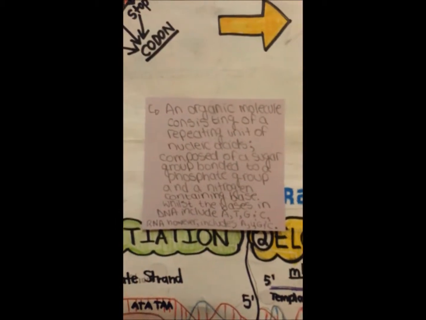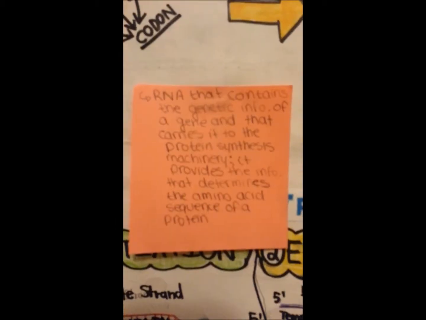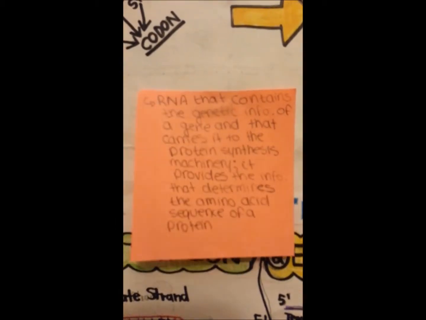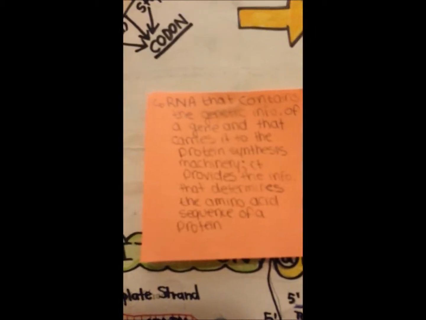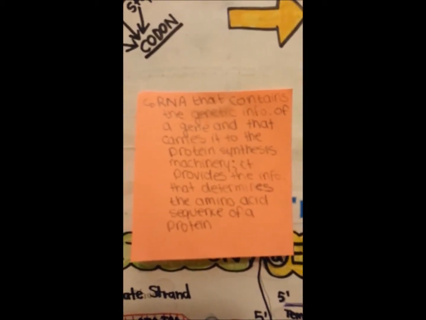Transcription is the synthesis of mRNA based on the DNA template of a gene. Messenger RNA, or mRNA, is made during transcription within the nucleus. It contains the genetic information that determines the amino acid sequence of a protein and is used to carry the genetic code from the DNA to the ribosomes.